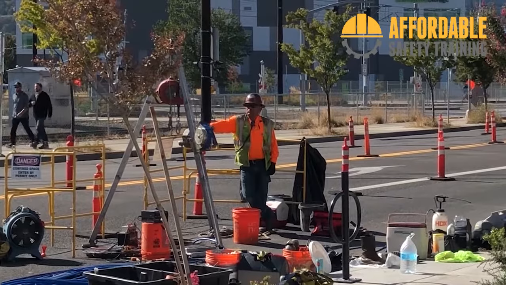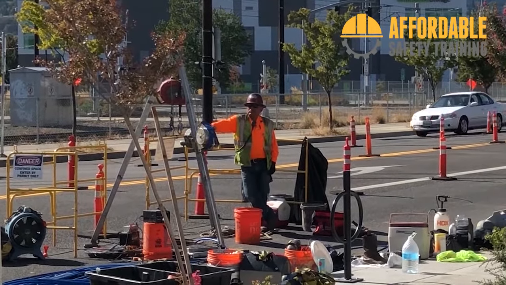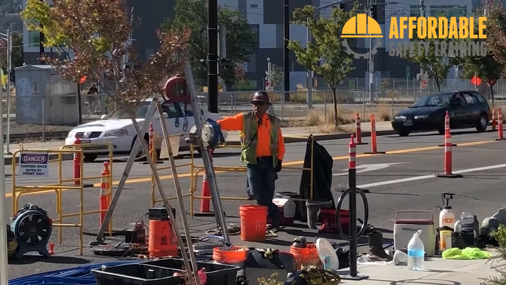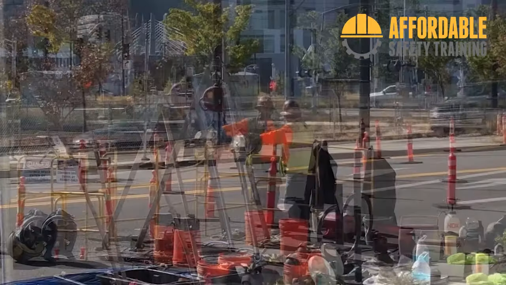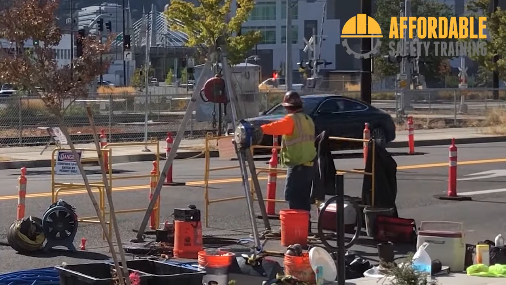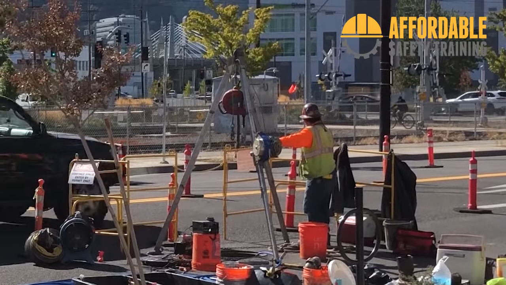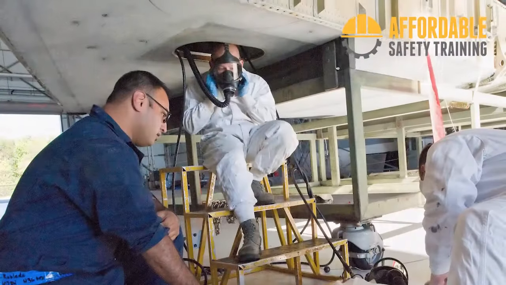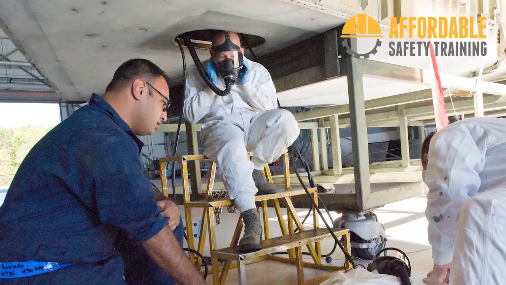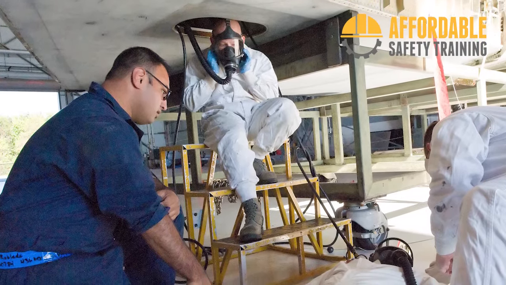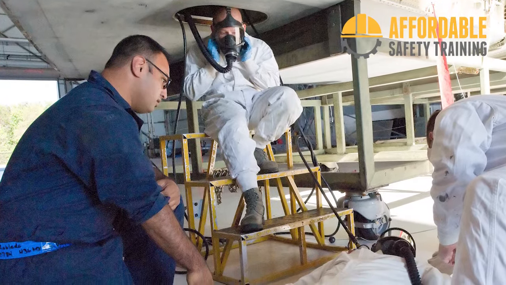One or more employees must be located outside the IDLH area that are authorized and designated by the employer. This person maintains communication with employees in the space, and is trained and equipped to perform rescue in the space. Work in IDLH atmospheres is extremely dangerous and should only be performed by specialists trained on this type of work.